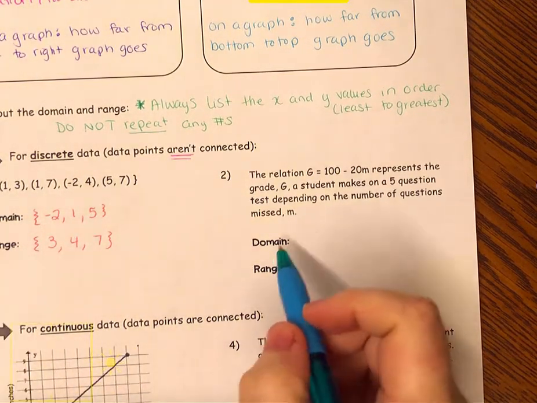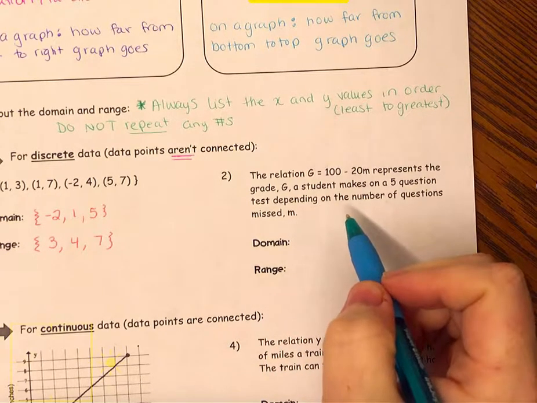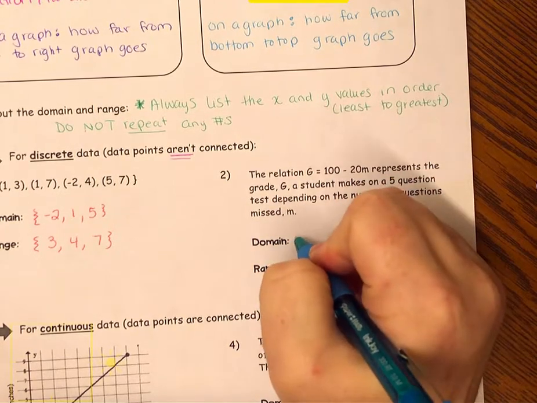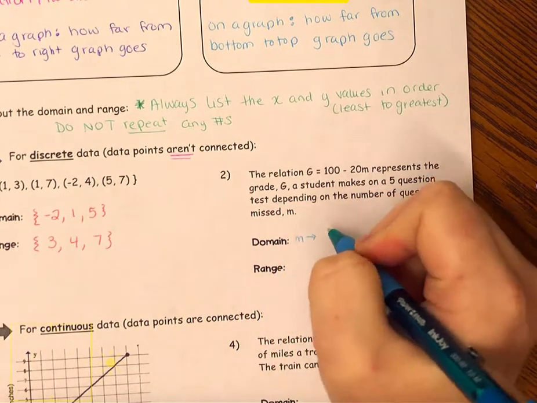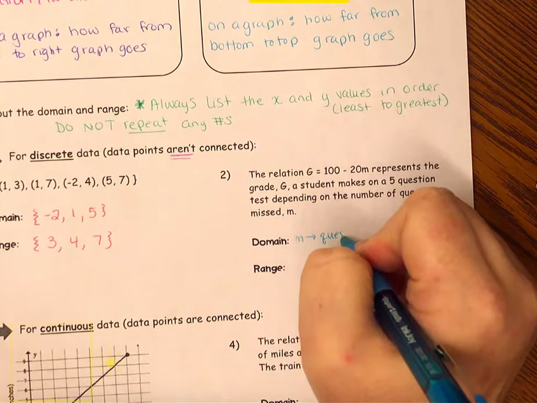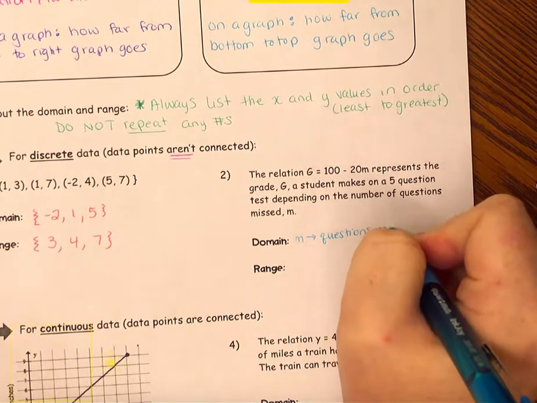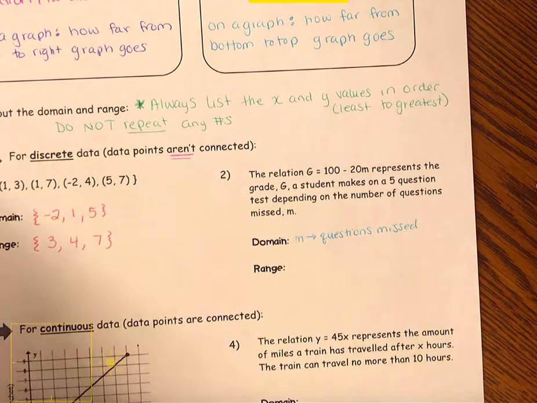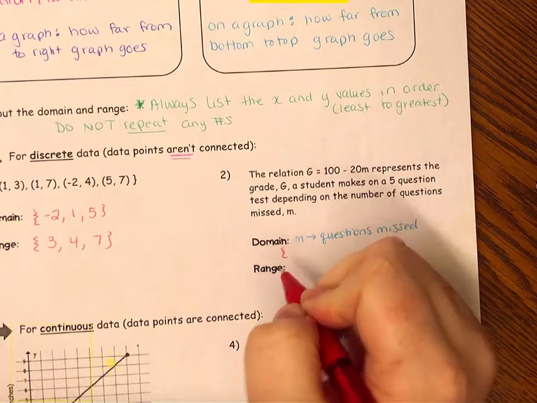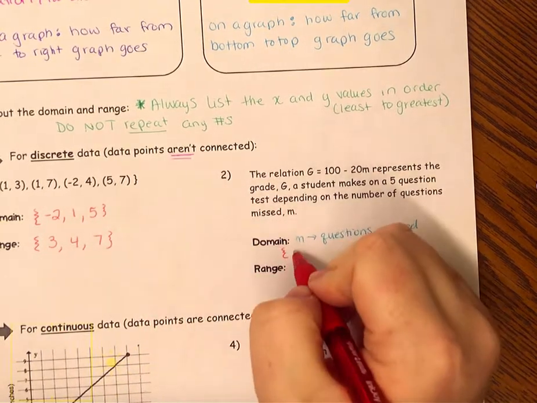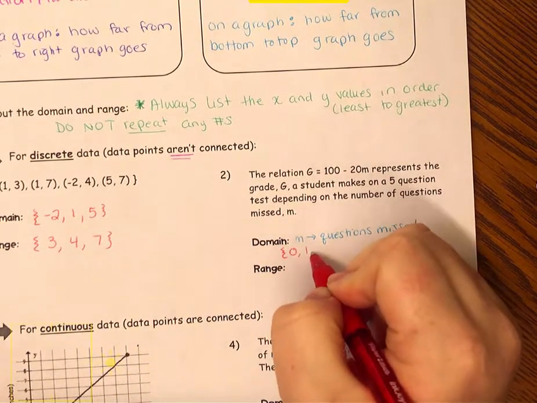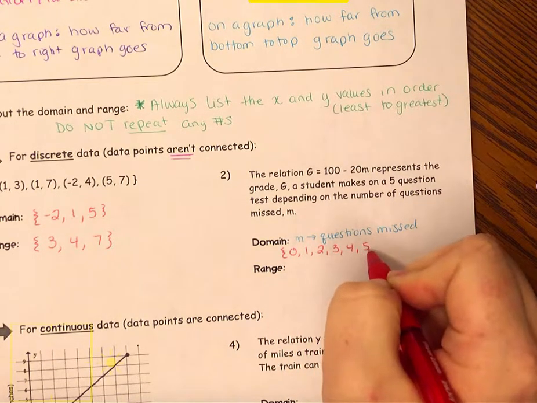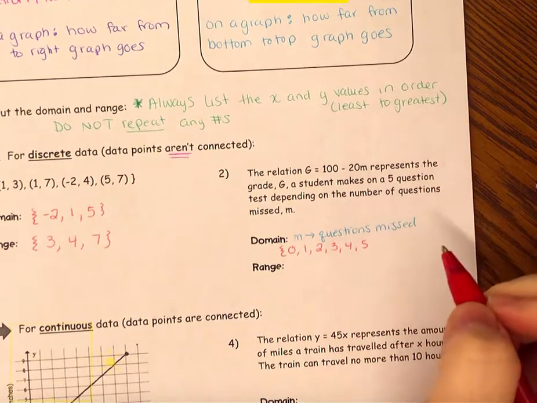The domain is going to be the x values, it's your input. We input how many questions are missed. So the domain is m, which are the questions missed. So let's think about the number of questions that can be missed. You can miss 0 questions, and that's the least amount of questions you can miss. You can miss 1 question, 2, 3, 4, 5. Now we cannot miss 6 because there's only 5 questions on here.